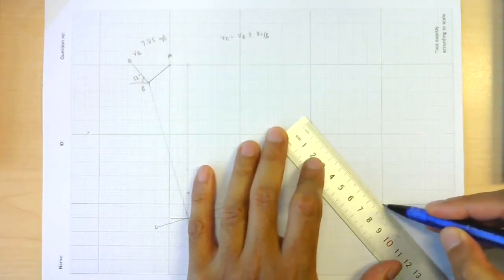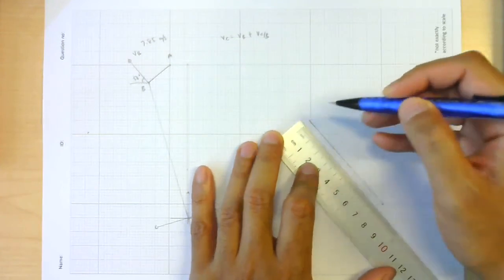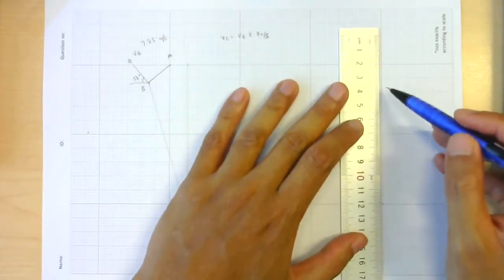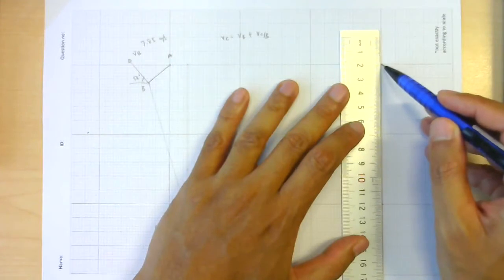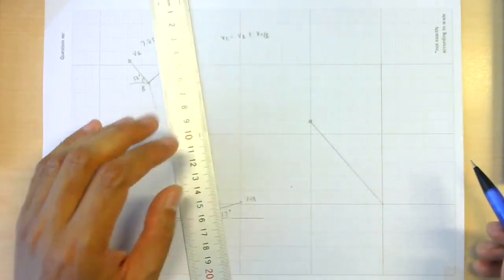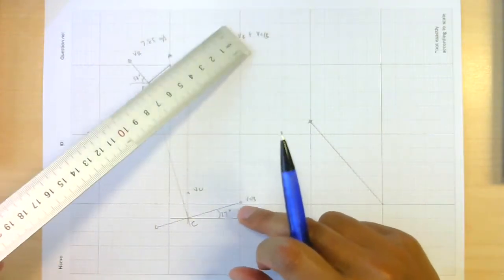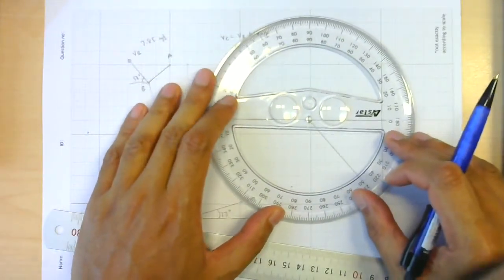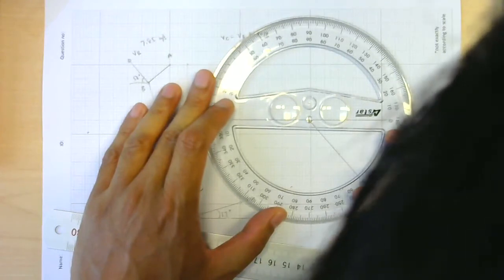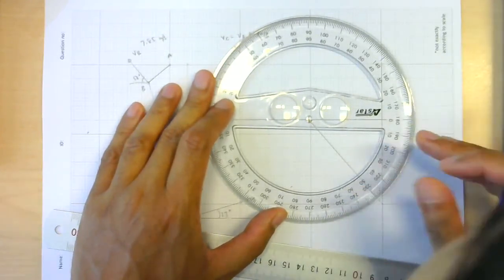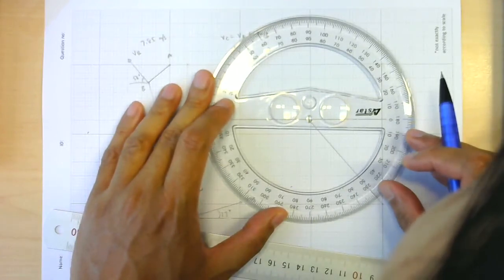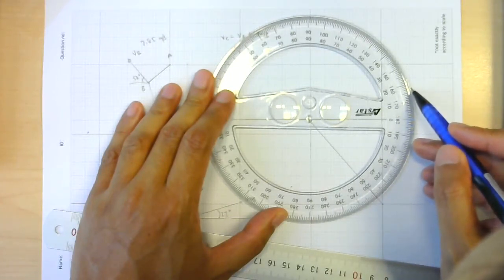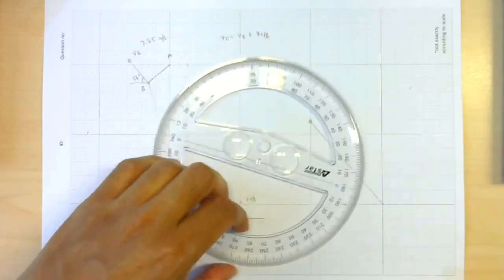Up to here, 7.85, and we have BC, a straight line, and then we have VCB, which is at 17 degrees to the horizontal. Now measure this from this point, 17 degrees.